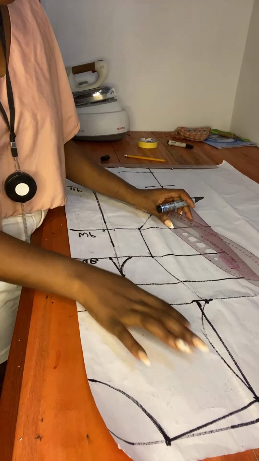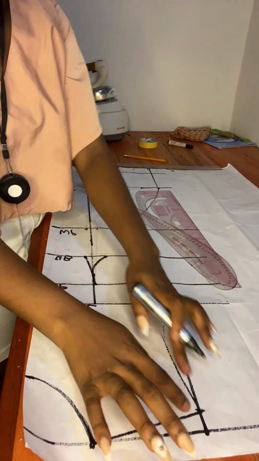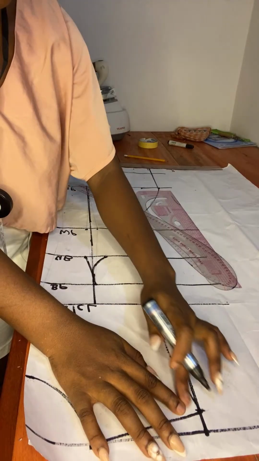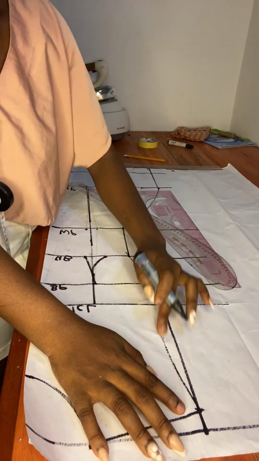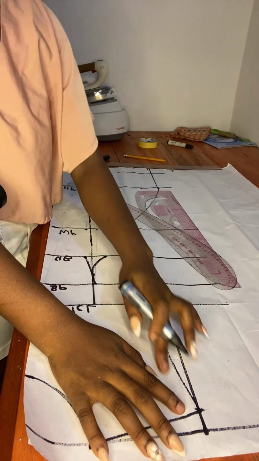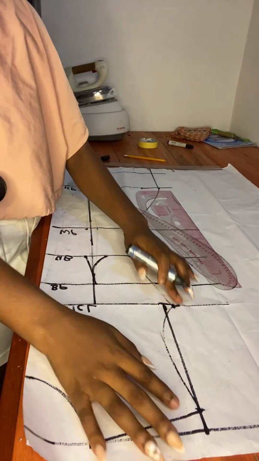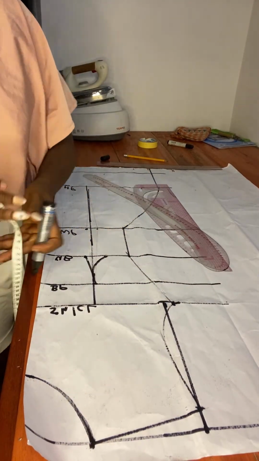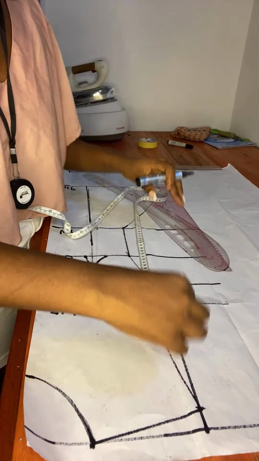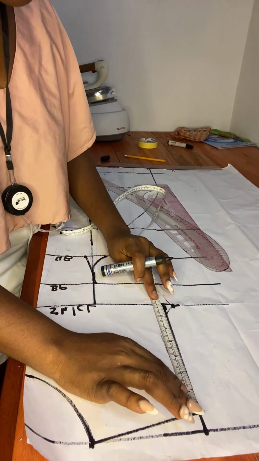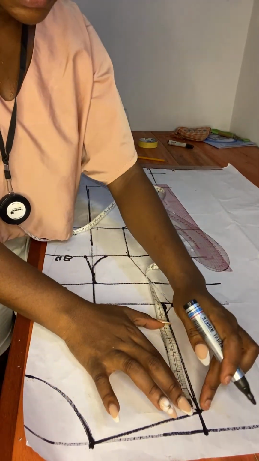Now, from this side, I need to create that armpit dart. It's called an armpit dart or a princess dart this way. First, I'll get the midpoint of this line.